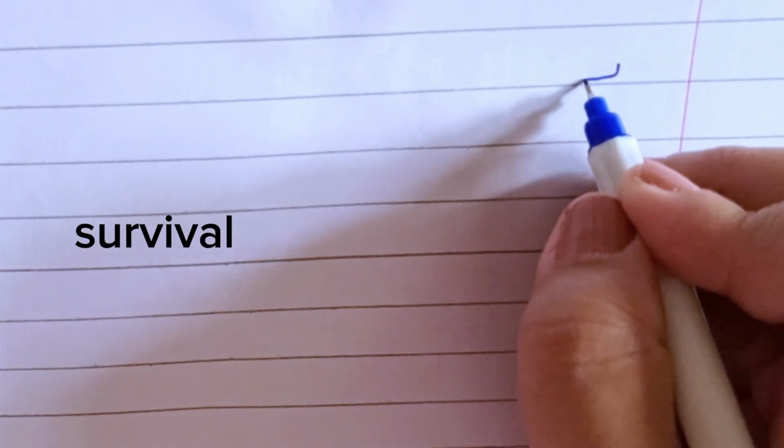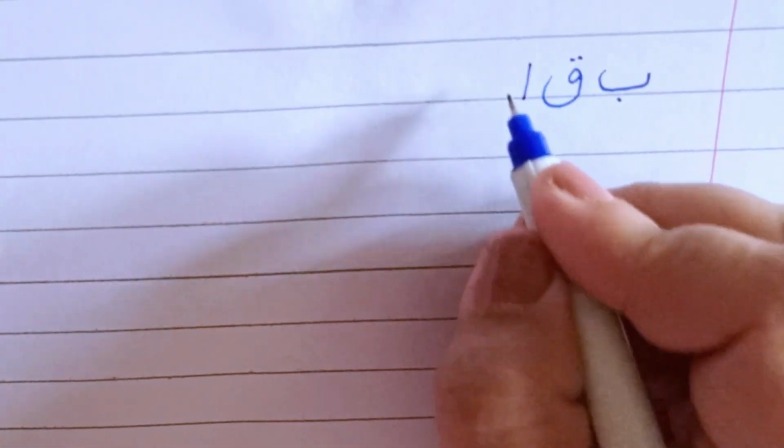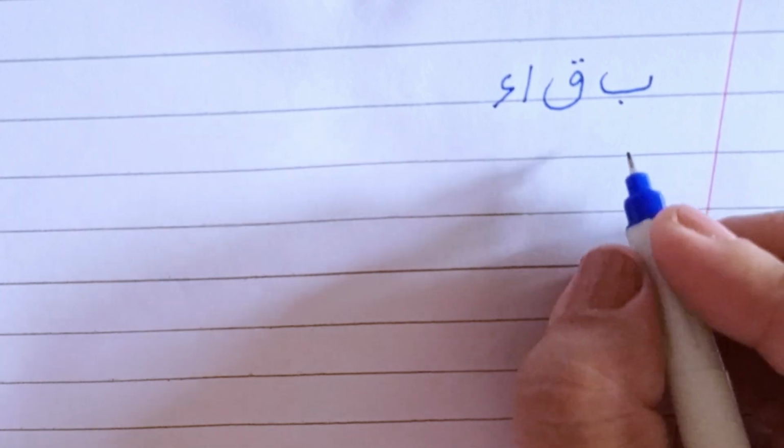Vajha means reason. The next letter is hamza and hamza is not usually used as a separate letter. It is used with the other letters to give a sound. So like in the beginning, we don't use hamza in the beginning of any word. The word is baka, where hamza will be used as the last letter because in the beginning it is not used. Alif and then hamza. Baka. Baka means survival.